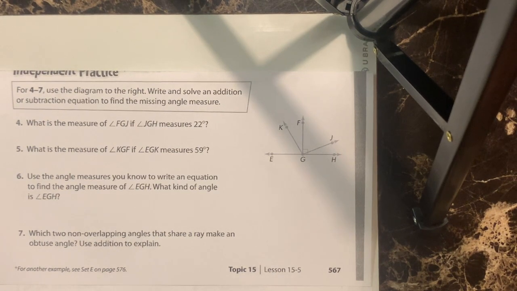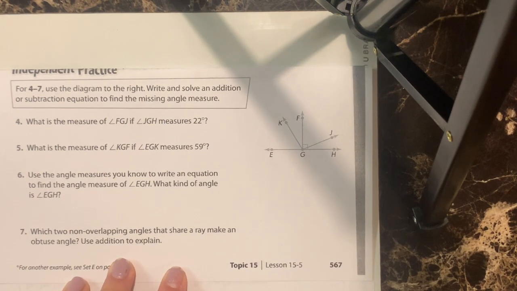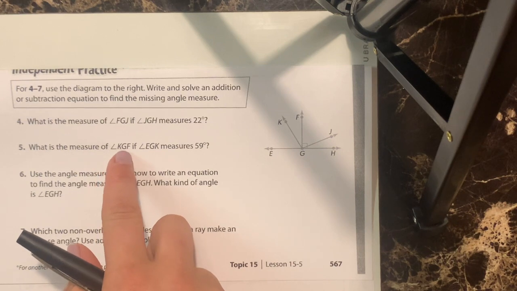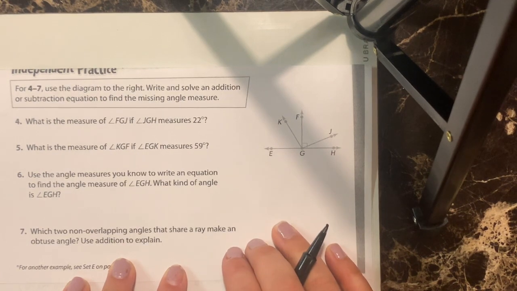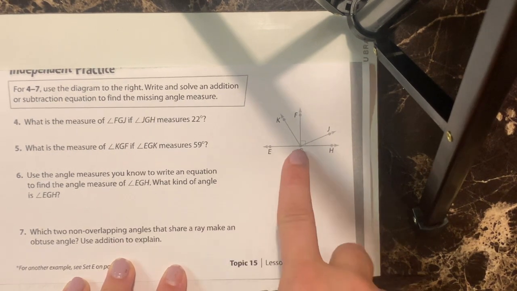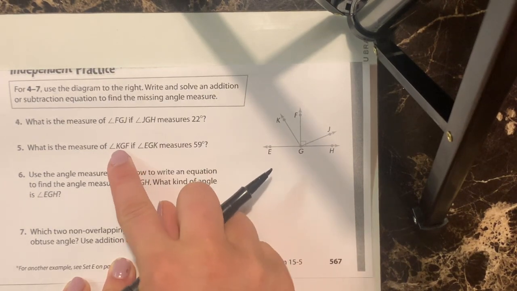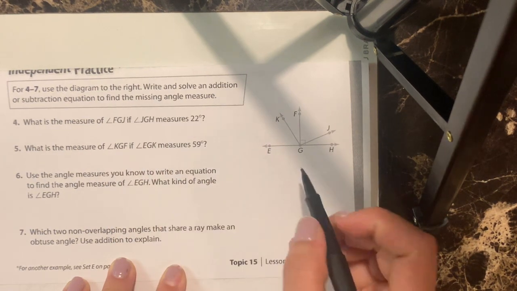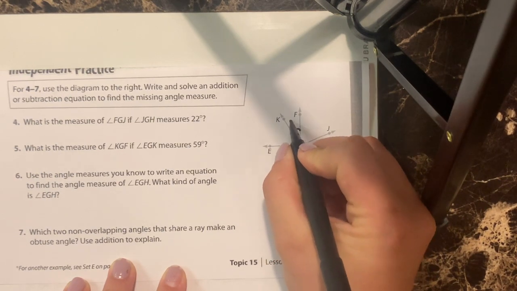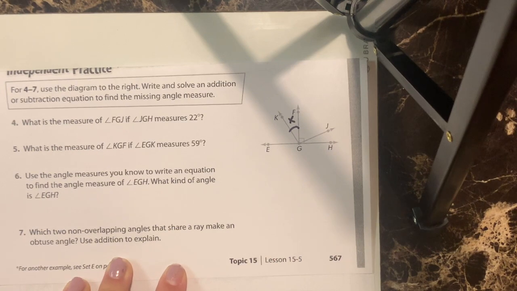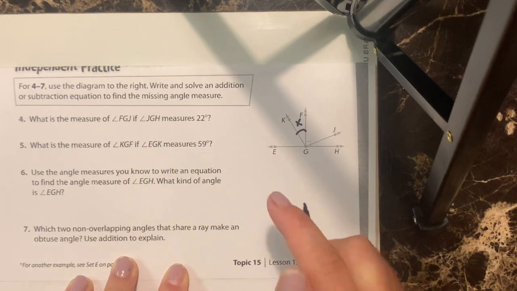I went ahead and printed off another page so I can model question number 5 to you. It is pretty similar to question number 4, and it uses the same diagram over here to the right. Question number 5 says, what is the measure of angle KGF if angle EGK measures 59 degrees? First I want to find angle KGF. It is right here. This is the angle I am solving for. And angle EGK measures 59 degrees.